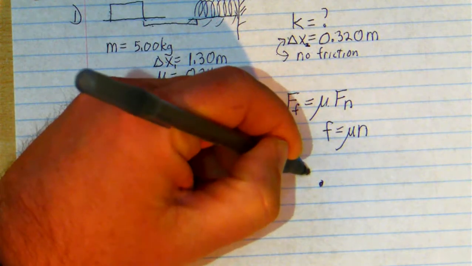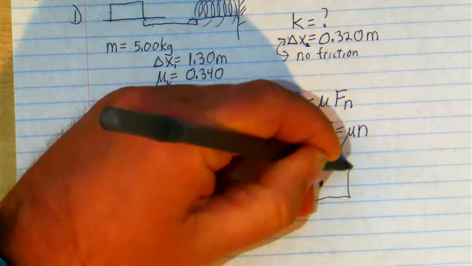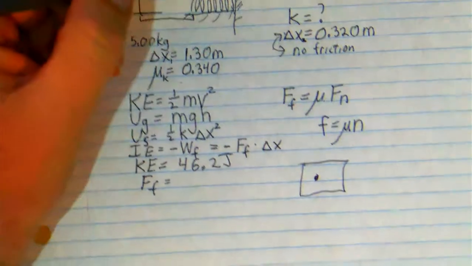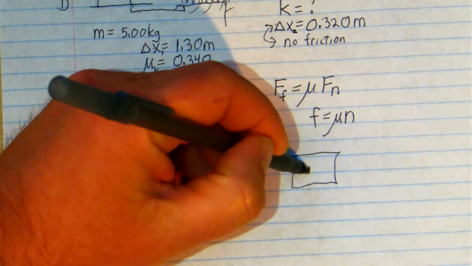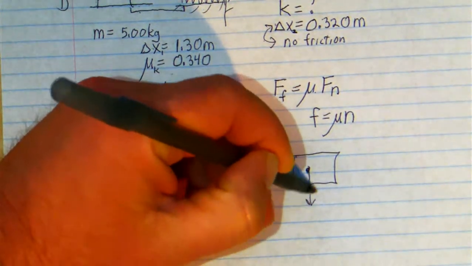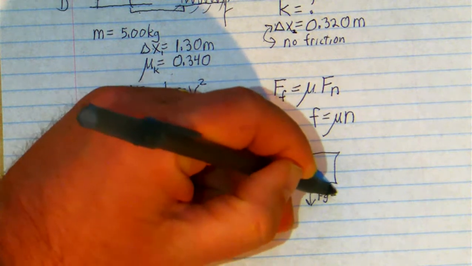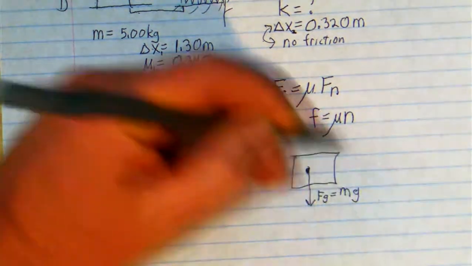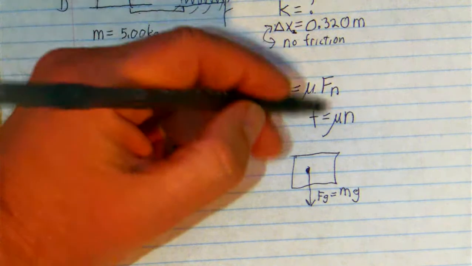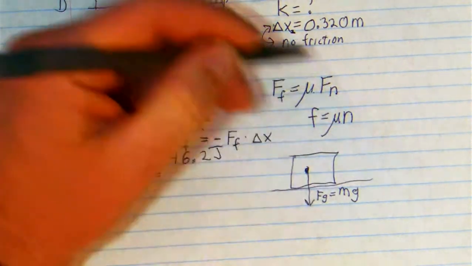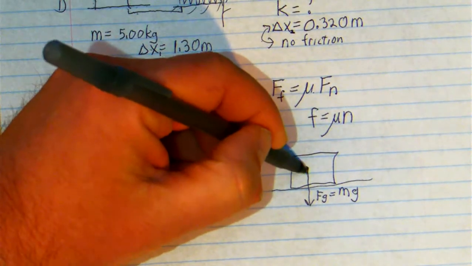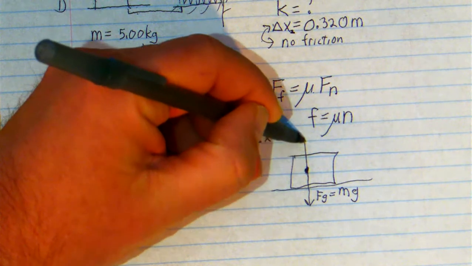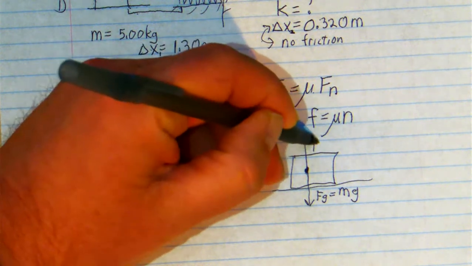For that 5 kilogram mass that's sliding along, there's the force of gravity, which is its weight, which is mass times acceleration due to gravity. And since the surface is horizontal, the sum of all the forces in the vertical direction has to add up to 0.